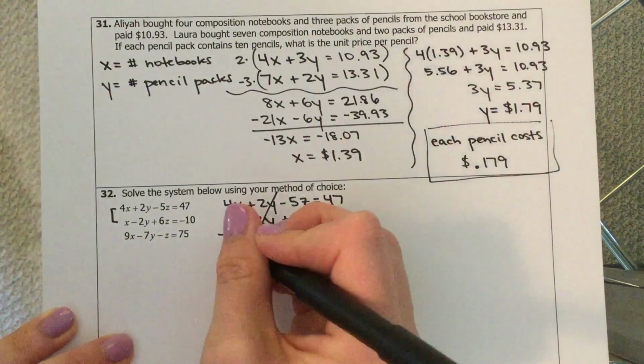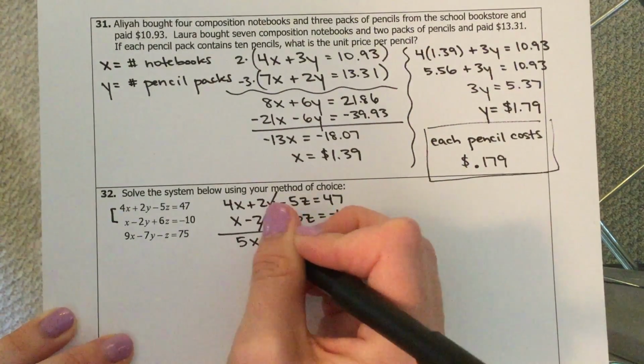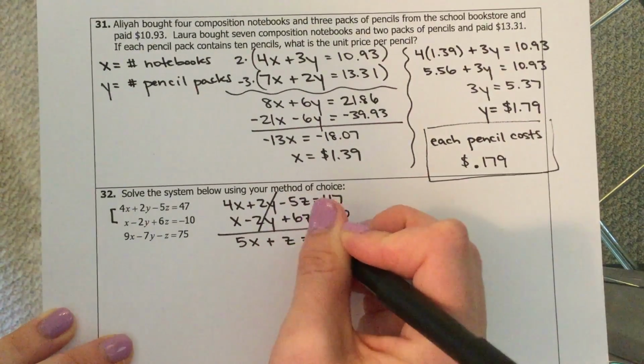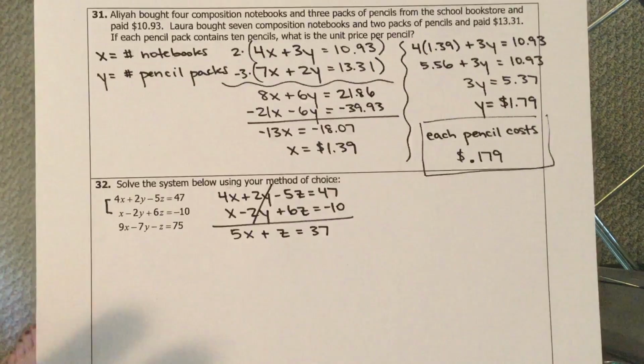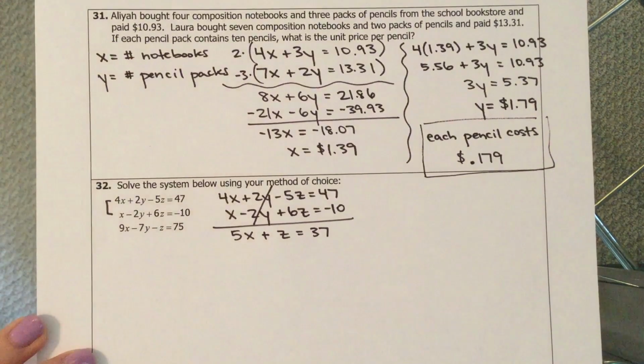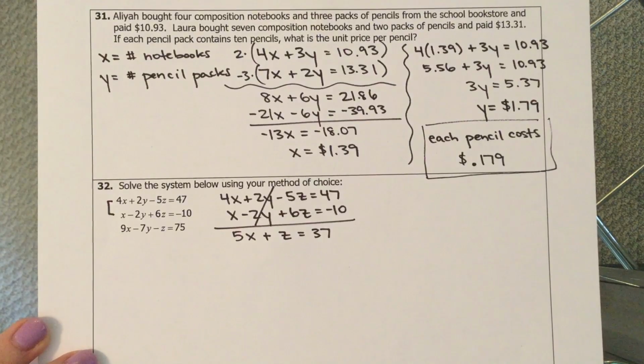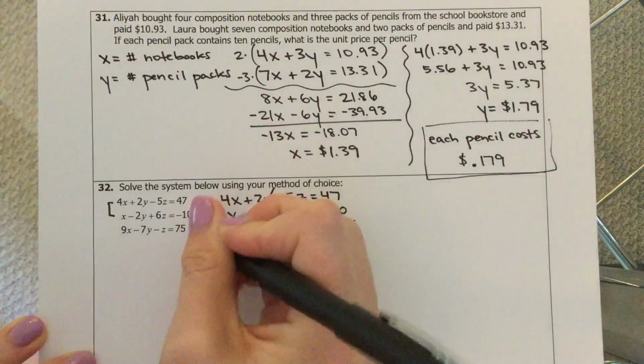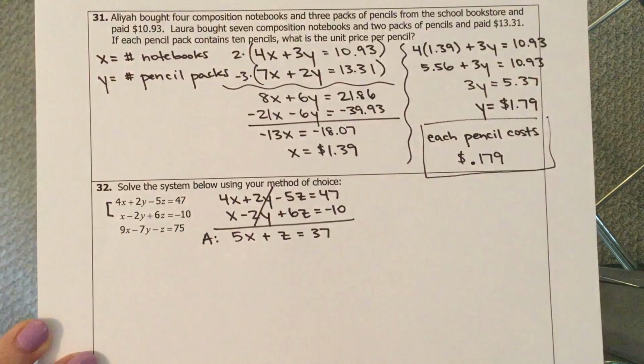Okay, so those will cancel. We get 5x plus just a 1z equals 37. Okay, so we do that. Second step, eliminate the same variable from a combination of the equation you haven't used yet and then one of the ones that you did. So this combination made us equation A, and then we're going to form an equation B.